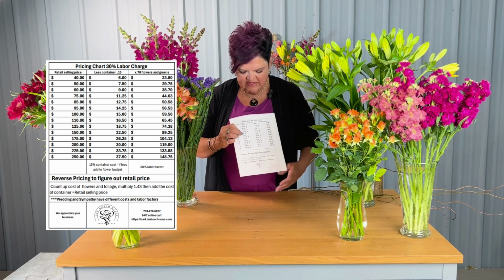So we've actually developed a tool for you. On this tool, you can see it's a sheet that starts off with the retail price. So if your customer comes in and wants a $75 arrangement, it's going to do some of those calculations for you, because as florists, we know we're not real great at math. And this is an opportunity for you to have this at everybody's workstations.